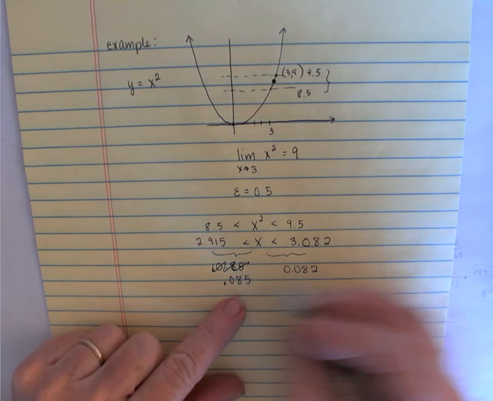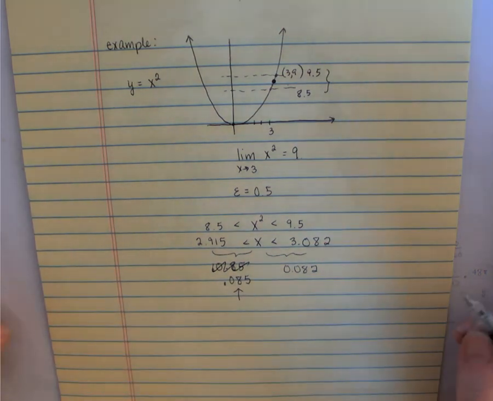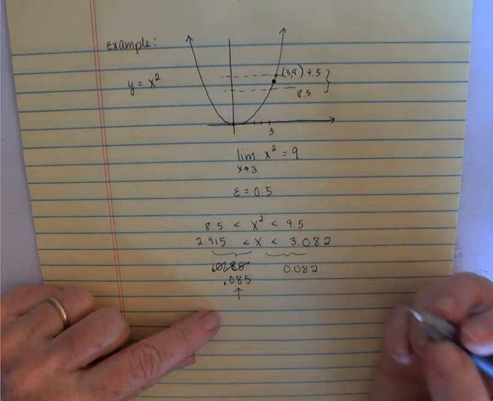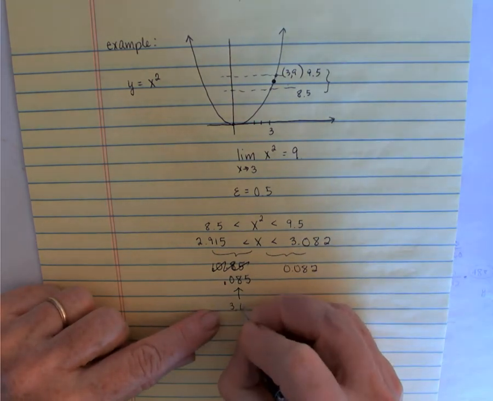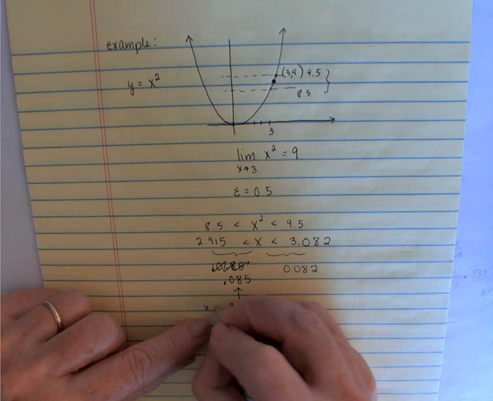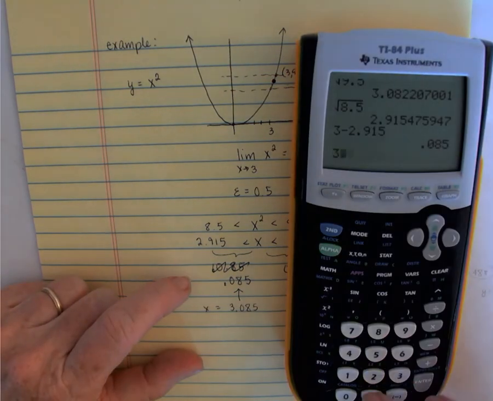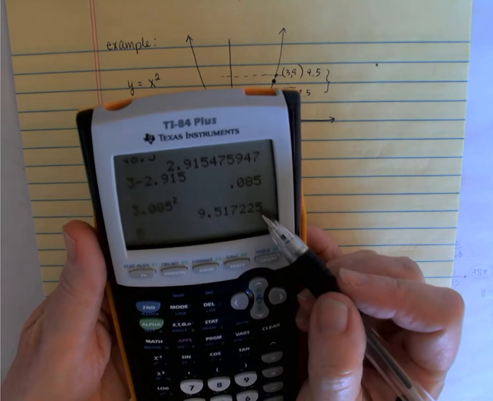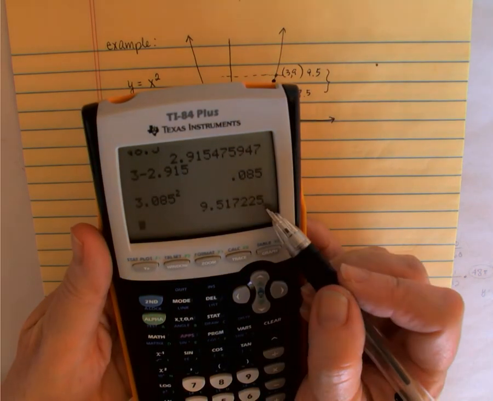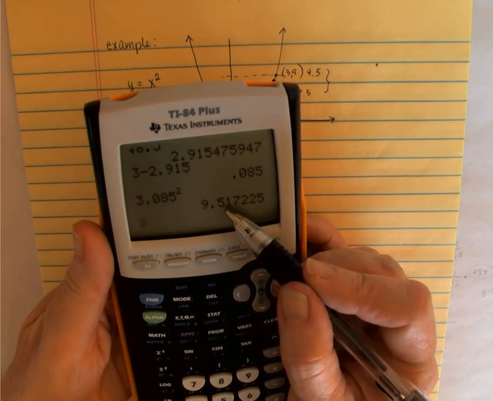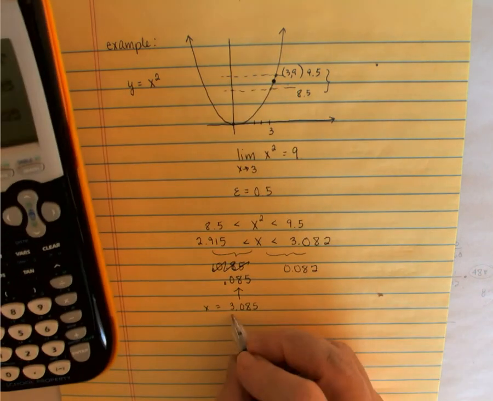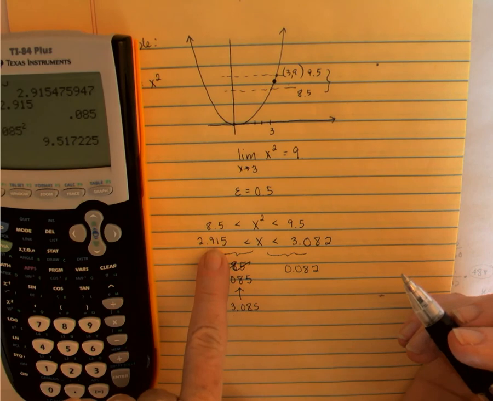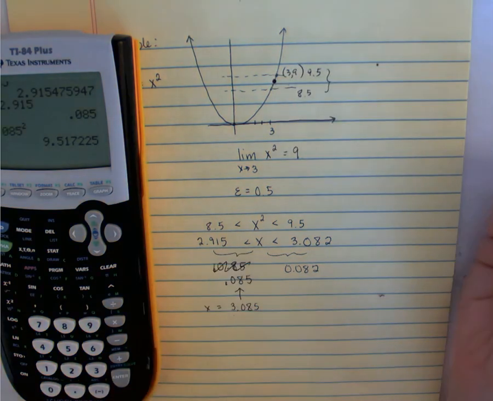Well, here's the problem. If I let delta be this, which is not correct, then my x value could conceivably be 3.085 if I go that far to the right. And 3.085 squared gives me 9.517. Now I'm escaping from my boundaries. I should not be able to go as high as 9.5. So this is too big. It's true that I could go that far to the left and still be within the limits, but I can't go that far to the right.